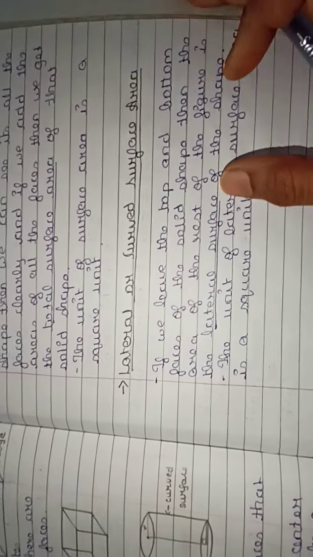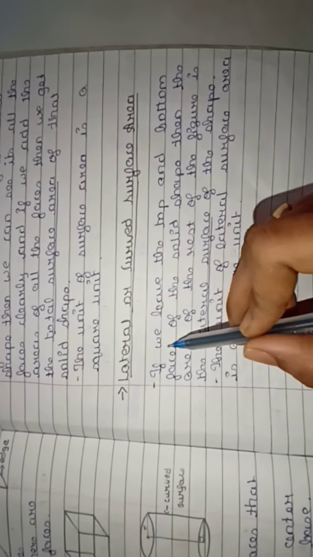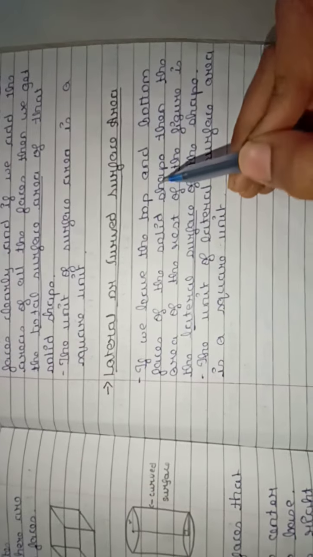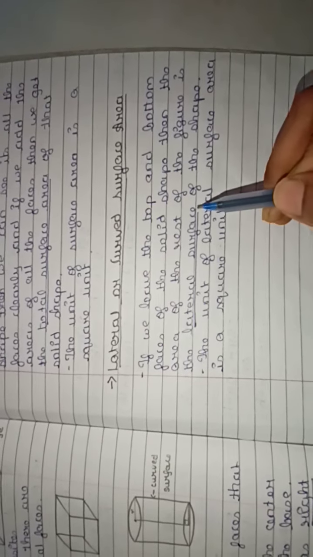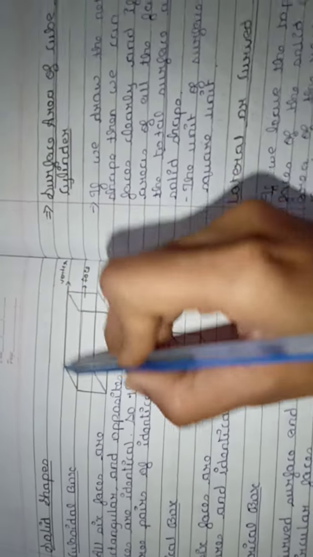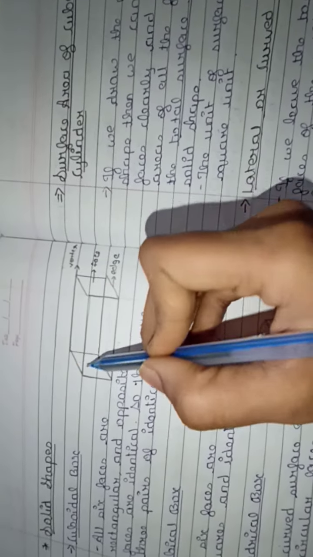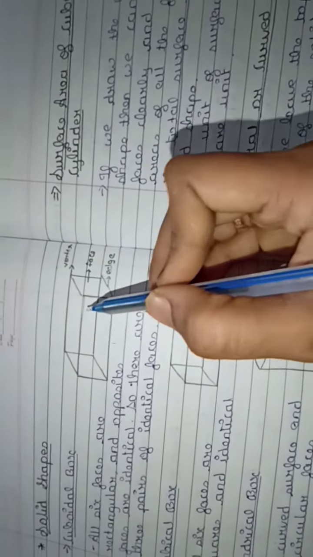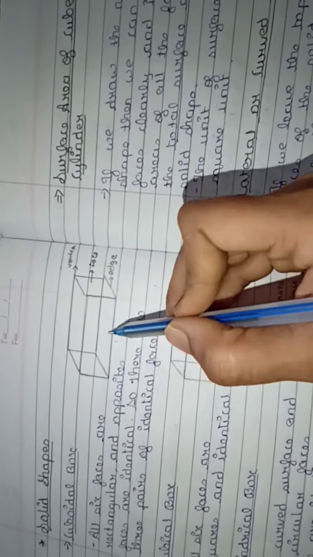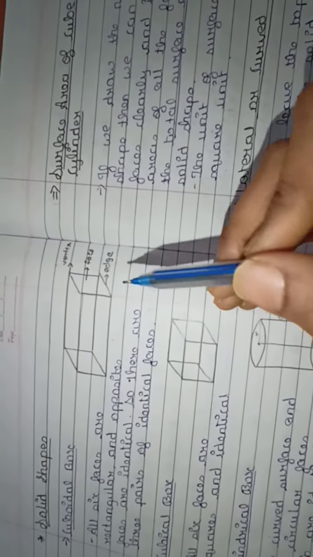Now what does the word lateral or curved surface area mean? The difference between total surface area and lateral surface area: if we leave out the top and bottom faces of the solid shape, then the area of the rest of the figure is the lateral surface area of the shape. So whenever lateral surface area is asked, we add only the areas of the faces excluding top and bottom. The top and base are excluded from the lateral surface area. That particular thing is known as lateral surface area.